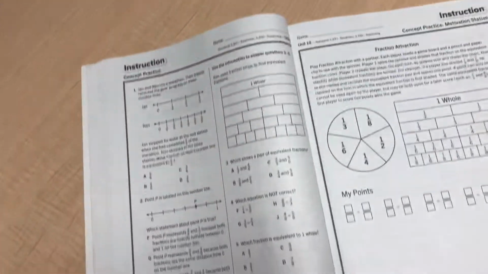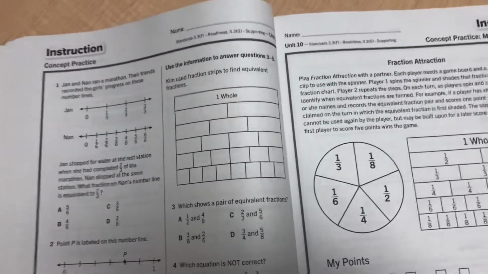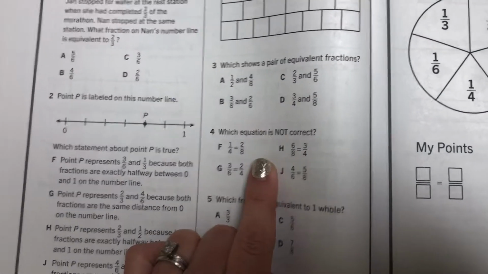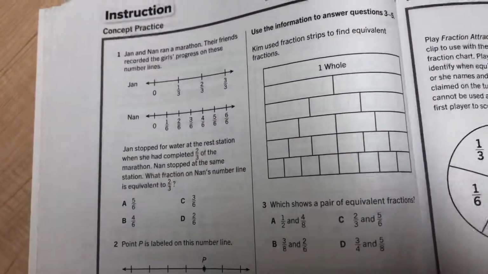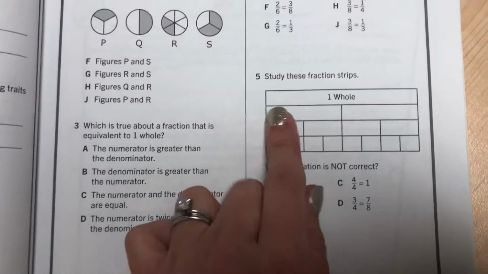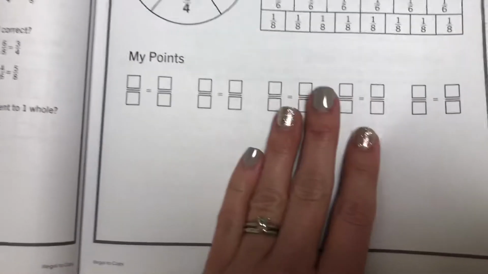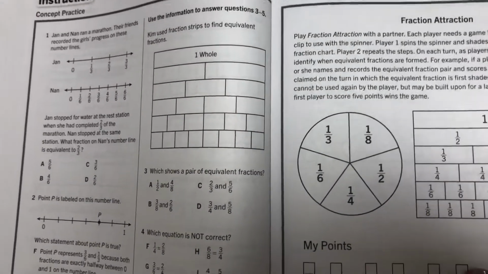Once I've checked for alignment, the next thing I want to do is find two questions that are similar. So for example, number 4 here, the question is which equation is not correct, and it is linked to this visual right here, our fraction strip, which is also designated support. So how awesome would it be to link that together and have them practicing that? Then right here on the next page, number 5, same model, and it asks which equation is not correct. So I found two that are extremely similar to each other.